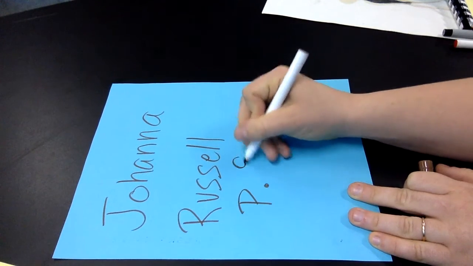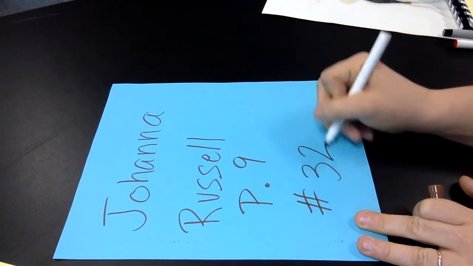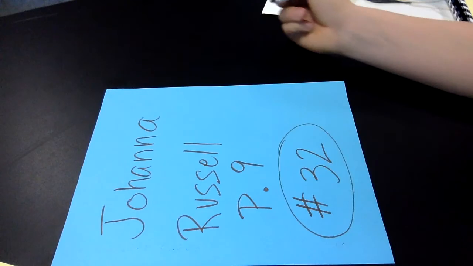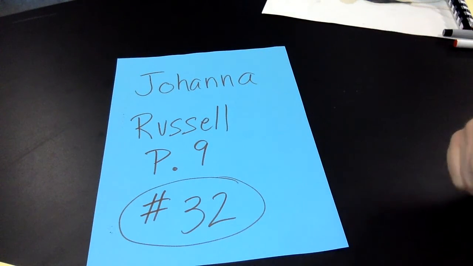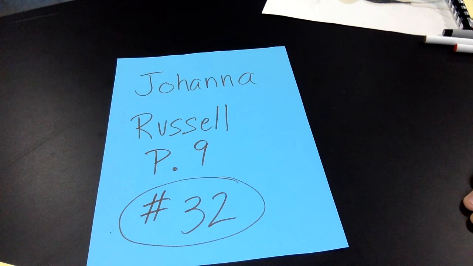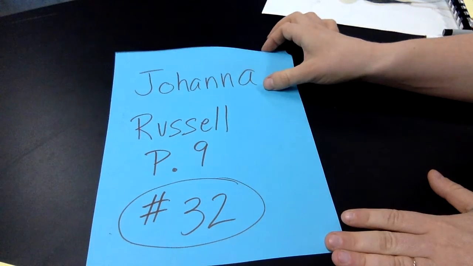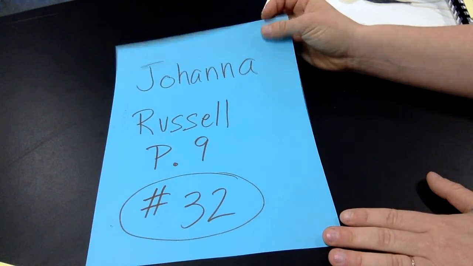The class period and our number. Please circle the number. These sheets will be kept separate in a drawer away from your sketchbooks, which allows me easy access for sorting and making seating decisions.